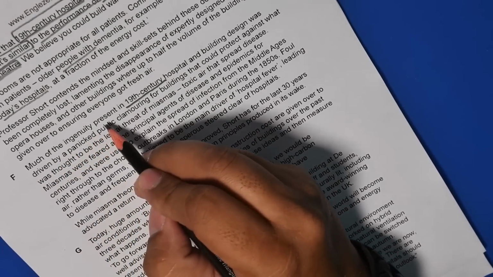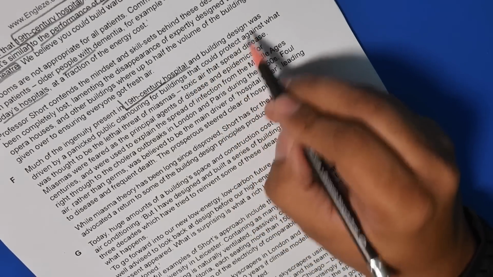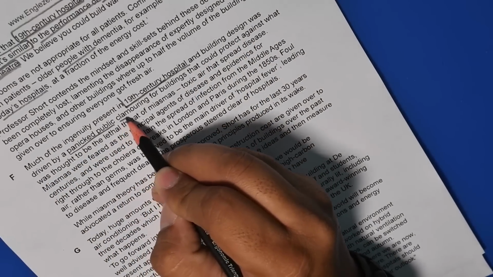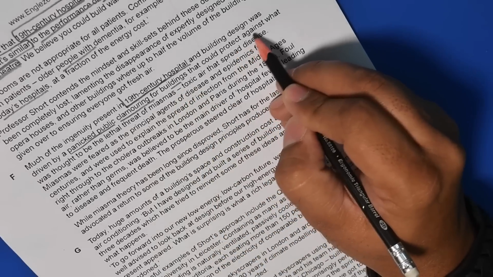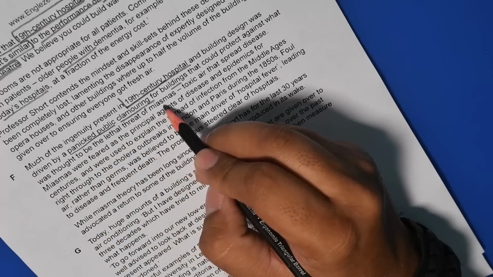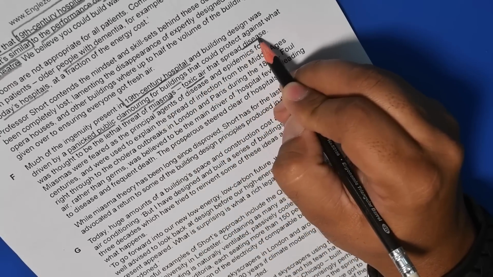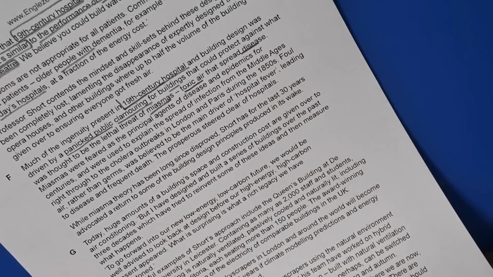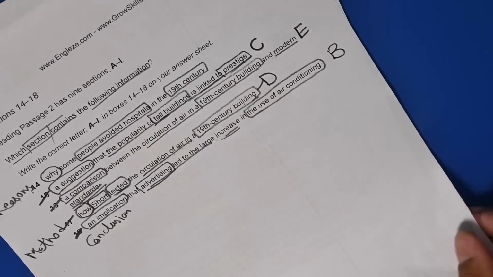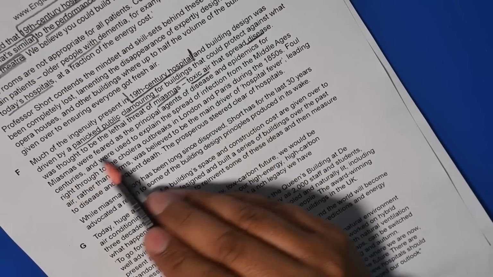Much of the ingenuity present in 19th century hospital and building design was driven by a panicked public clamoring for buildings that could protect against what was thought to be the lethal threat of miasmas, I don't know how to pronounce it correctly, toxic air that spread disease. Alright, now we are looking for something different, and that is why some people avoided hospitals in the 19th century. The 19th century hospital is here, but why some people avoided?